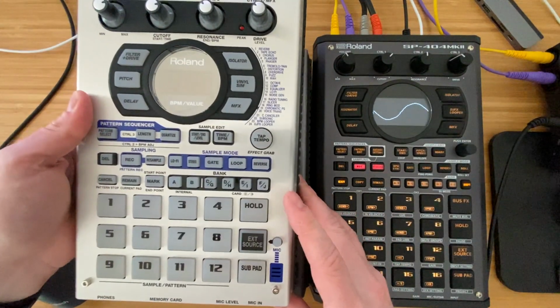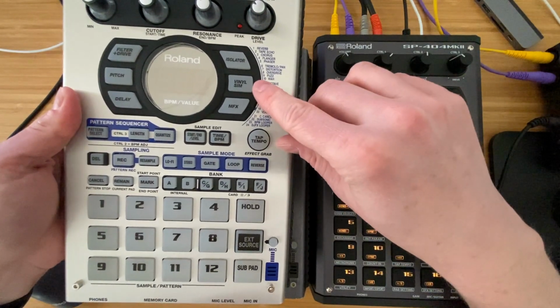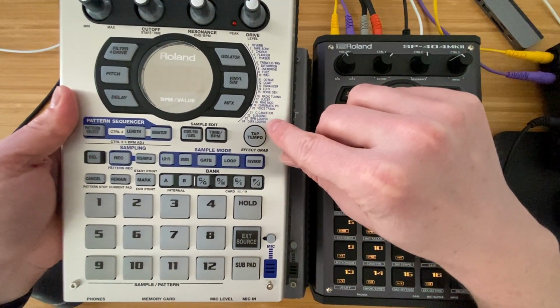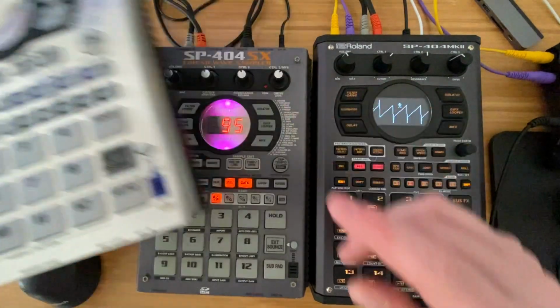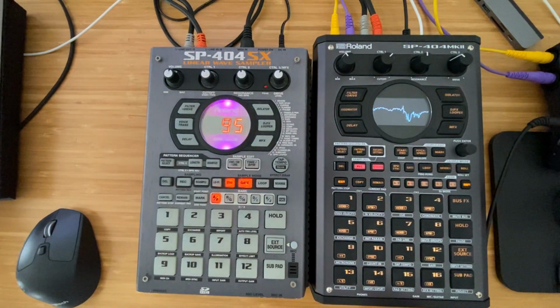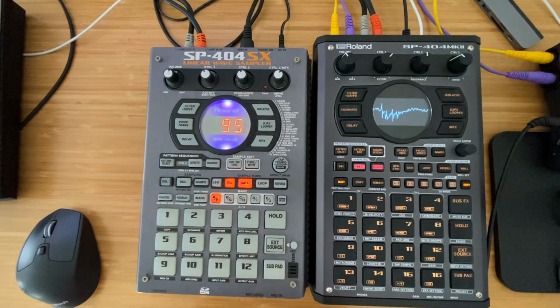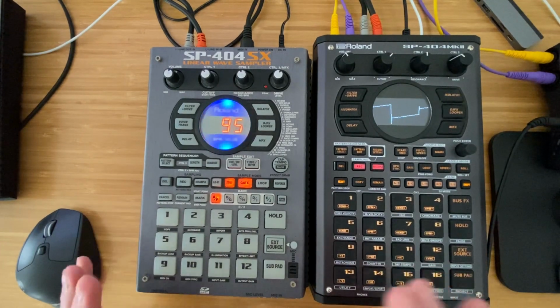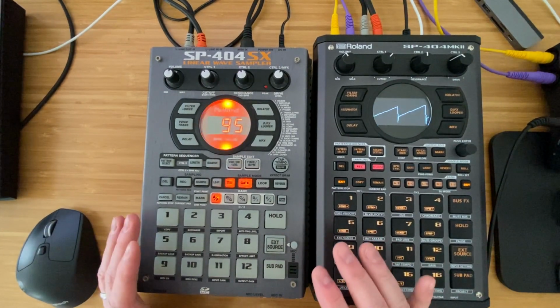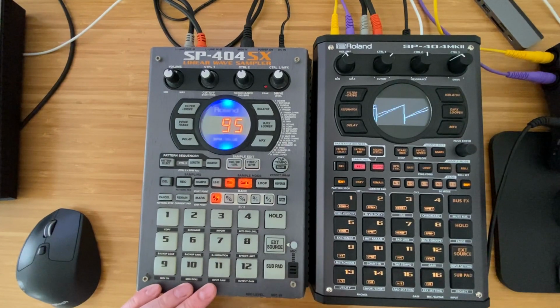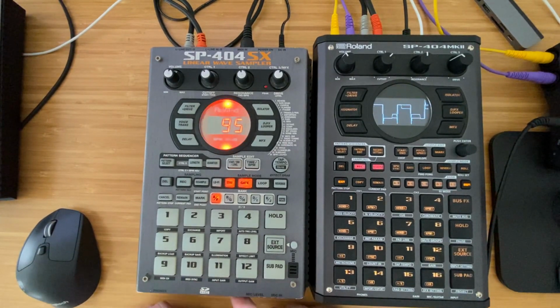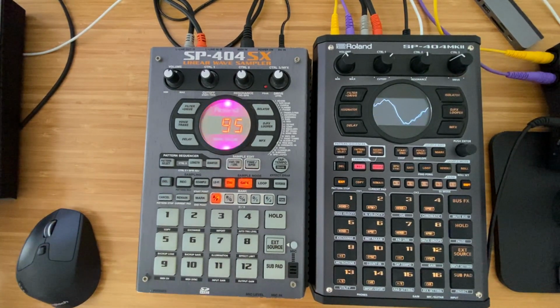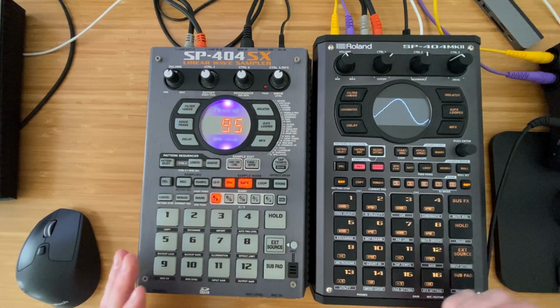And again, I've got the 404 here. You can see Vinyl SIM here, and DJFX is on here as MFX24. So that's cool. It's got the same amount of effects, just they moved things around a little bit. Nothing too crazy there. The big thing that you'll notice on the 404 SX is it is faster at loading and saving, especially to your memory card. It uses SD instead of the compact flash that just the base 404 uses. But other than that, it's very similar.